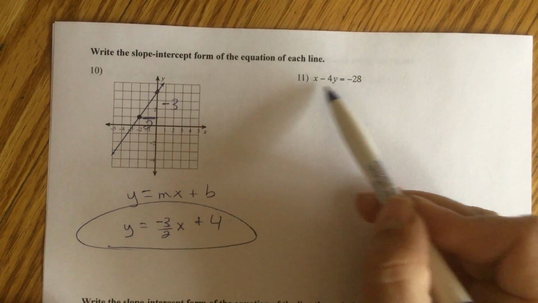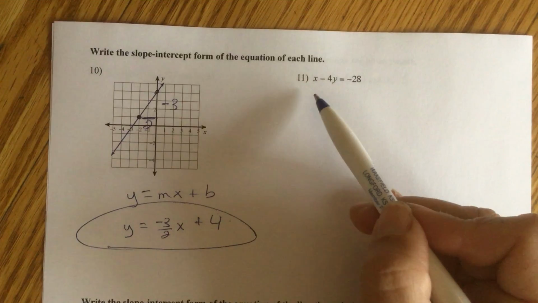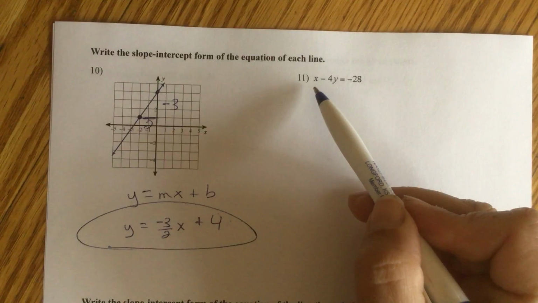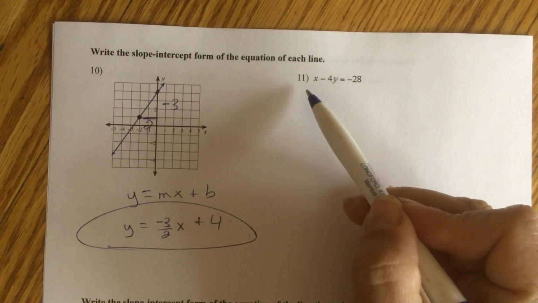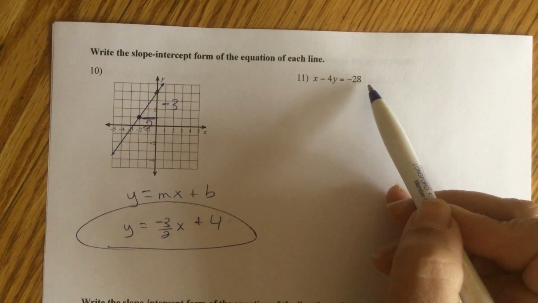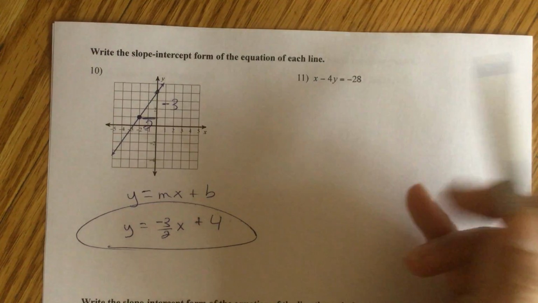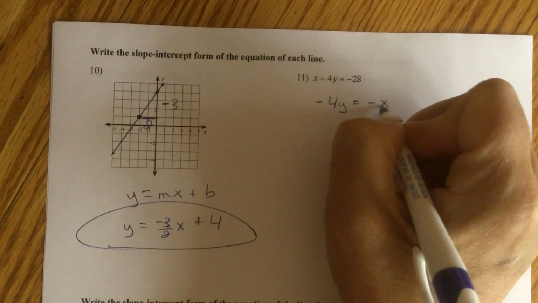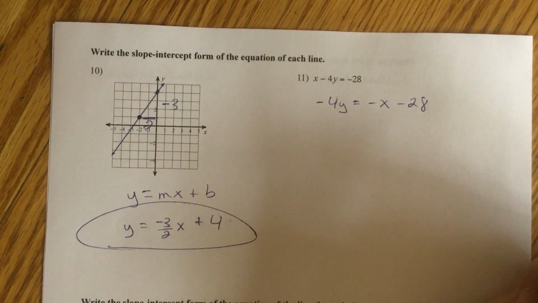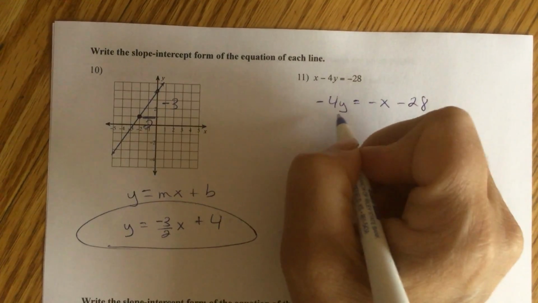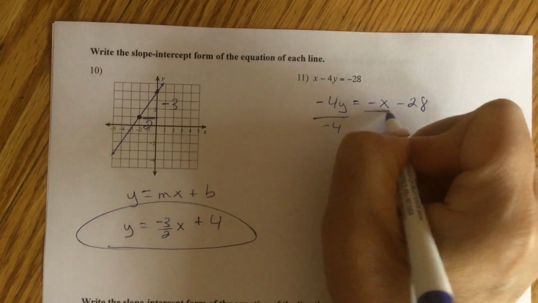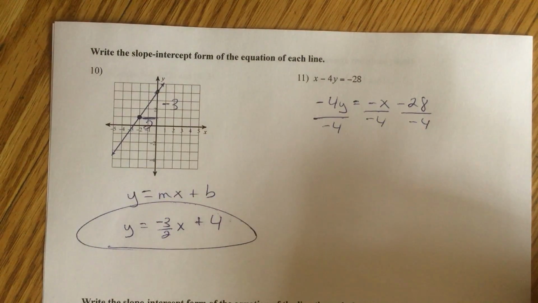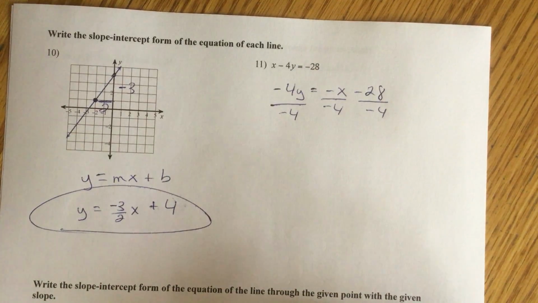When you have an equation written in standard form like this, where the x and y are on the left and you have a constant on the right, you have to rearrange. So the first thing you do is you move the x over. Technically, you're subtracting x from both sides, but really just think of it as moving the x over and changing the sign. So that'll give you negative 4y is equal to negative x minus 28. Then you divide by the number on the y, whatever coefficient is there. And you will probably get a fraction on the x because it's a slope. So don't panic if you get a fraction there.